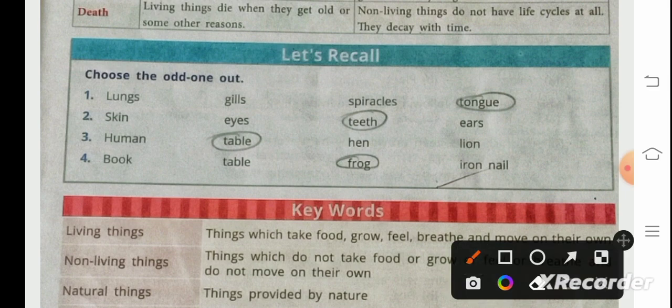Next, human, table, hen, lion. Table is the odd one because it is a non-living thing. Book, table, frog, iron nail. Again, frog is the living thing here.